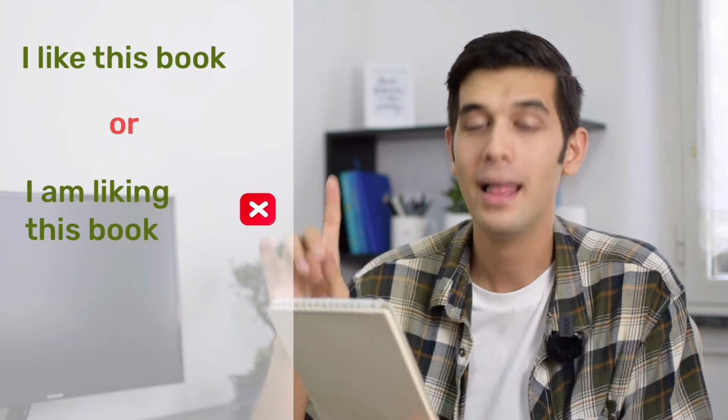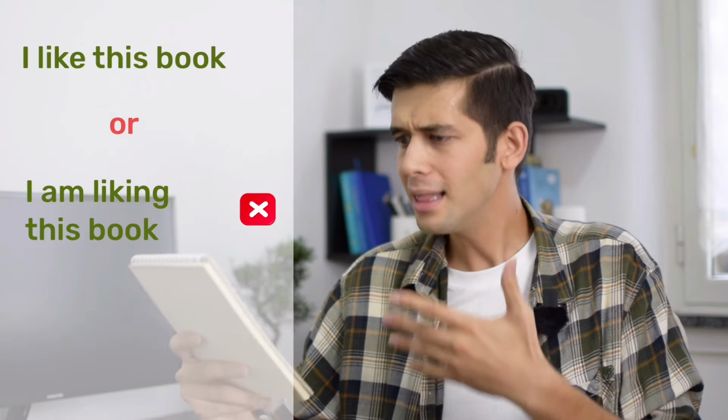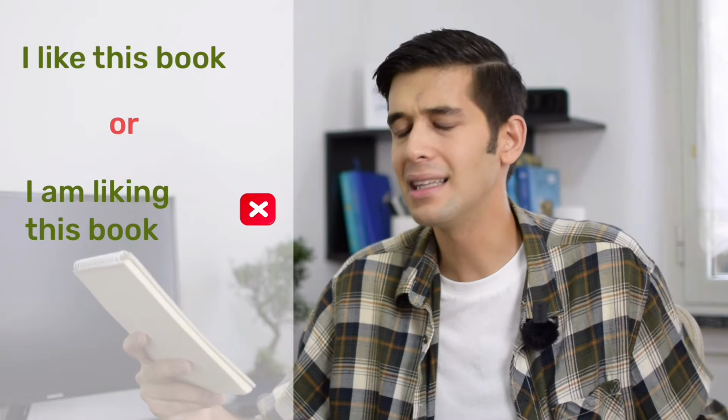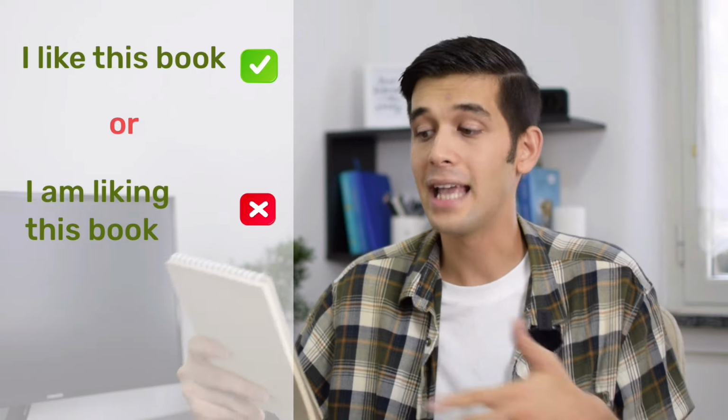I am liking this book. But no, like is not an action verb. It's a stative verb. I like this book. I'm not doing anything. I just like it. I'm reading it, yes, because read is an action verb, but I like this book. It's a stative verb, so I use present simple. I cannot say I am liking it. I say I like it.